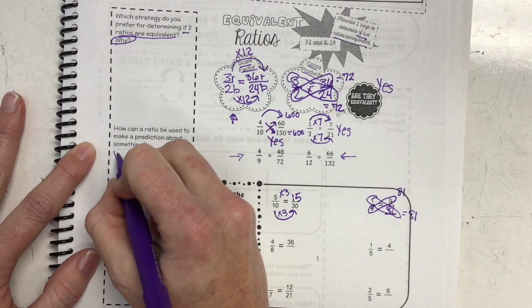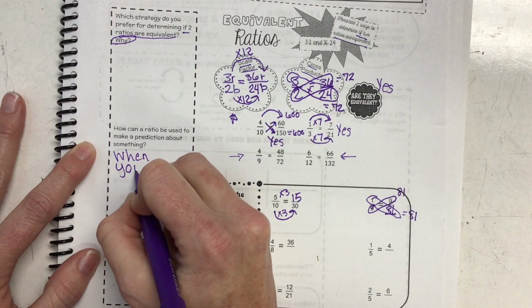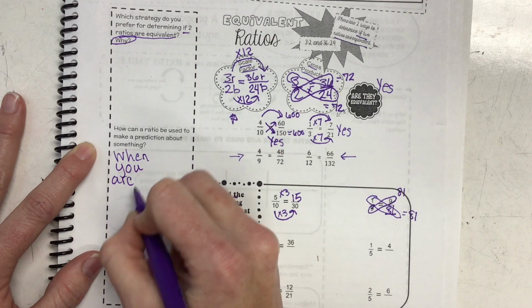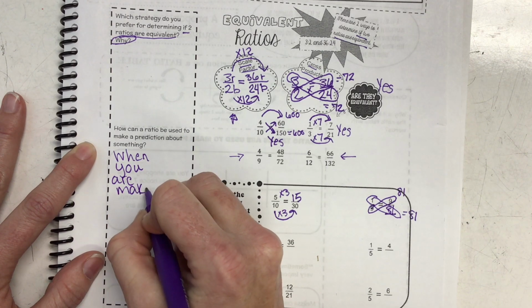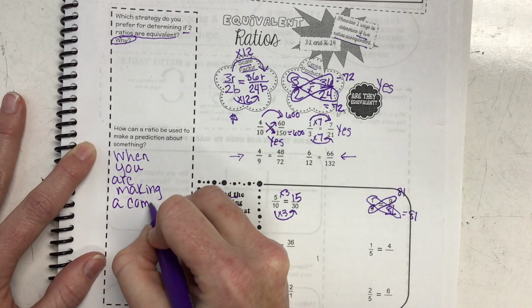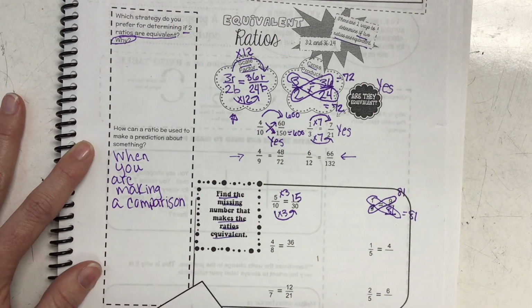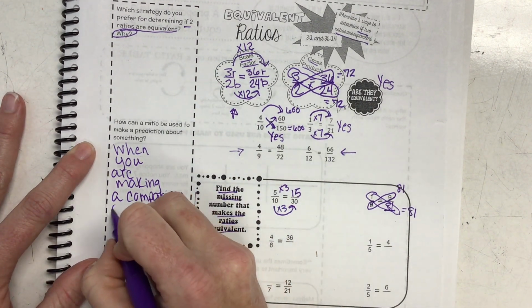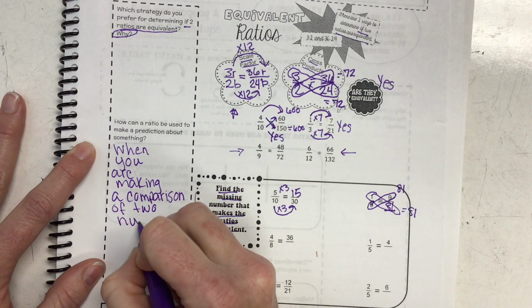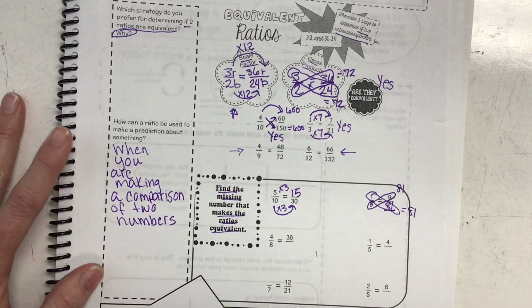It's when you are making a comparison of two numbers. It could also be objects too, like red marbles to blue marbles.